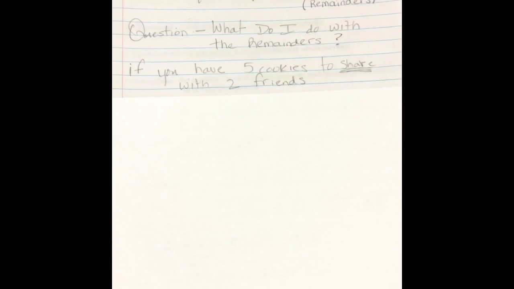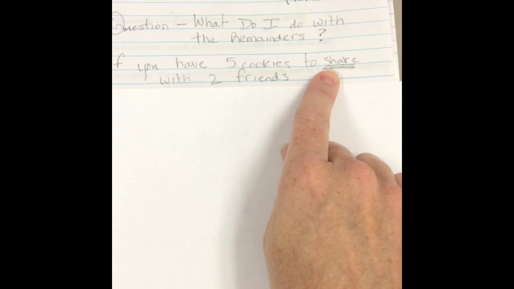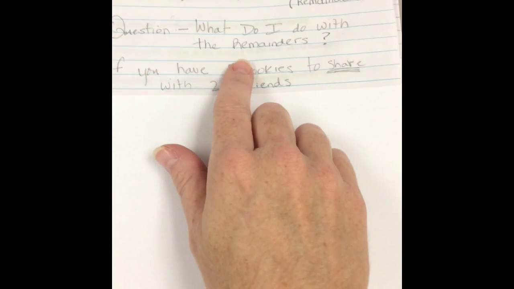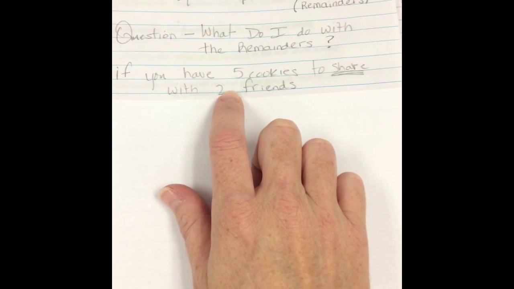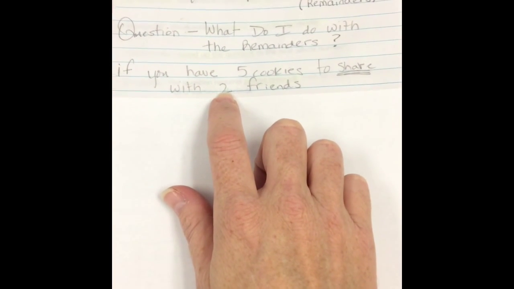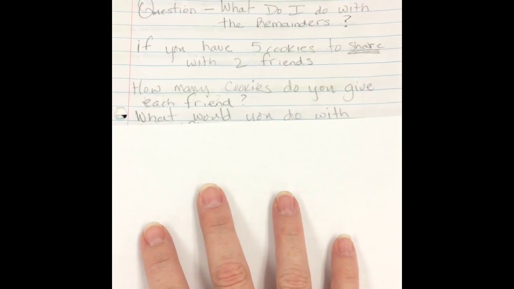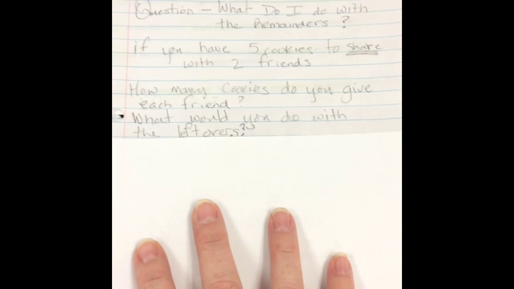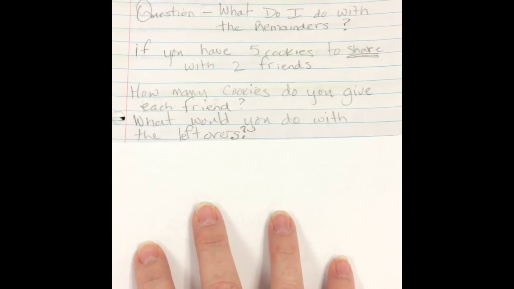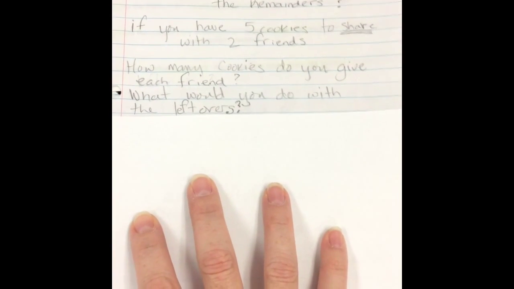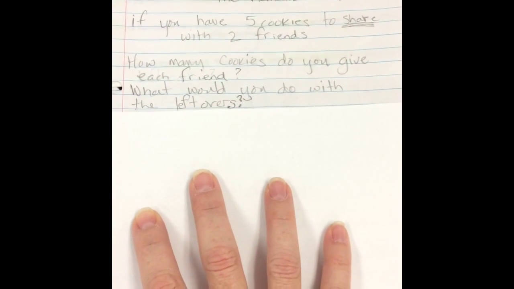So, for example, if you have 5 cookies to share with 2 friends, sharing means you're going to be dividing, first of all. Now, you know that 5 is odd and that 2 is even, and so that's not going to work out well. There's going to be some remainders. How many cookies do you give to each friend? Remember, we're sharing equally. What would you do with the leftovers? Take a moment to think about that. How many cookies could you give to each friend? And then what would you do with the leftovers?